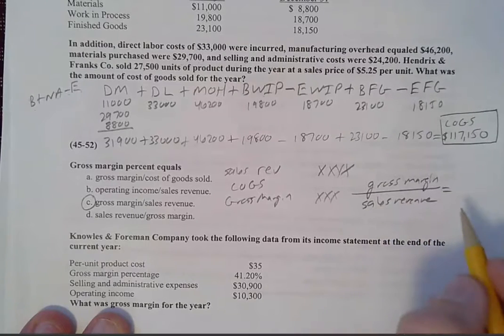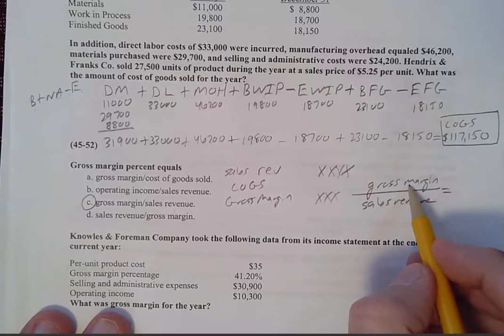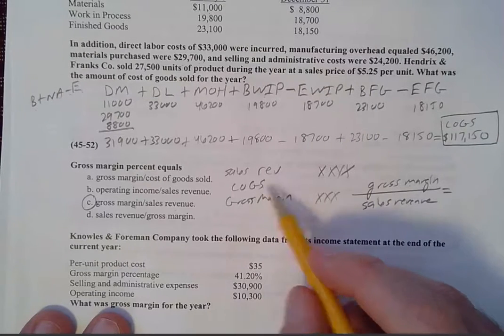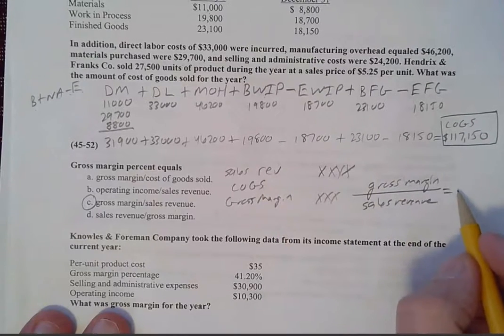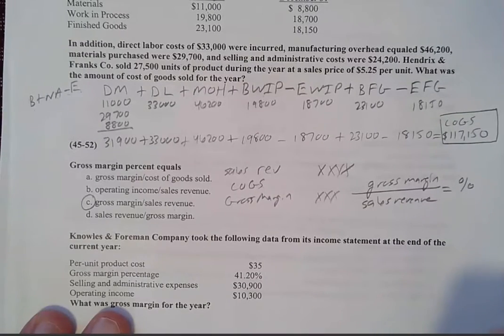And if we do this, gross margin is always going to be the smaller figure because it's what's left over after cost of goods sold has been subtracted. So this will always produce a percentage less than 100.